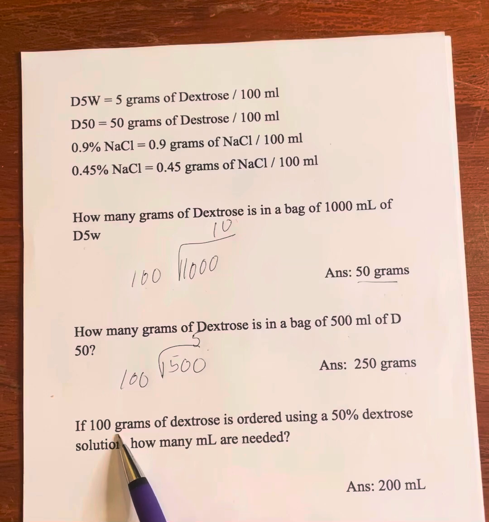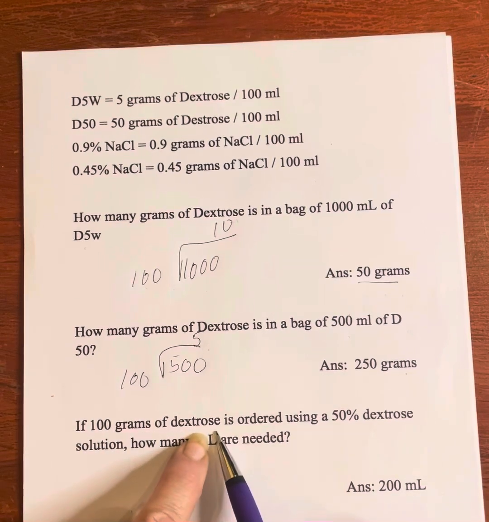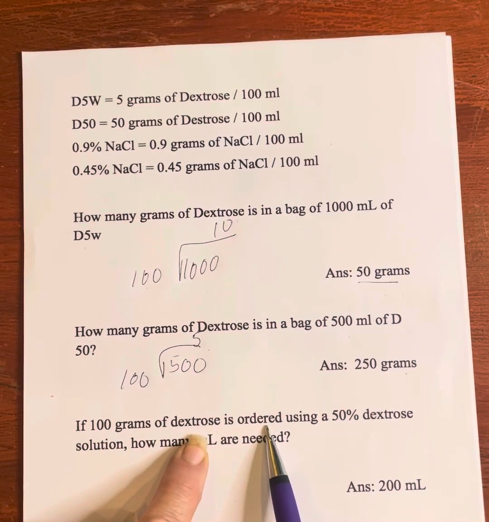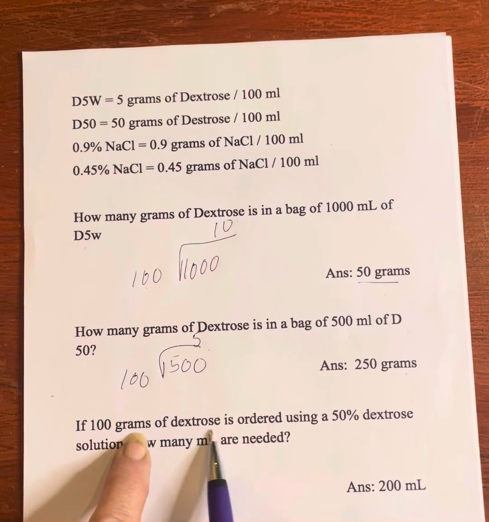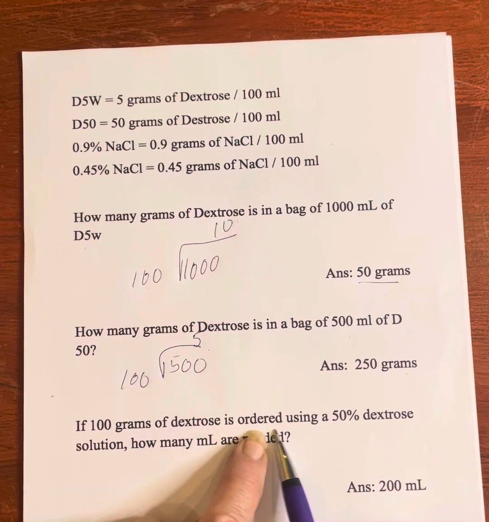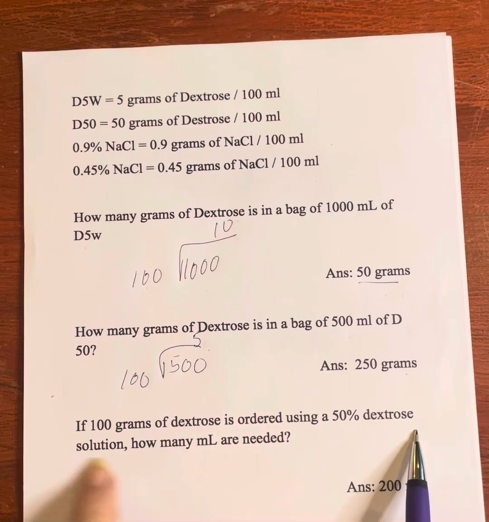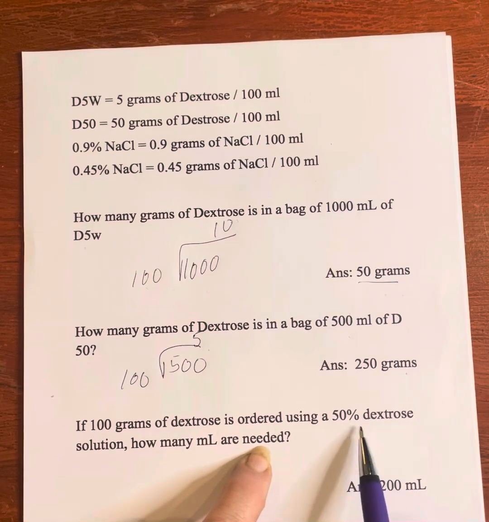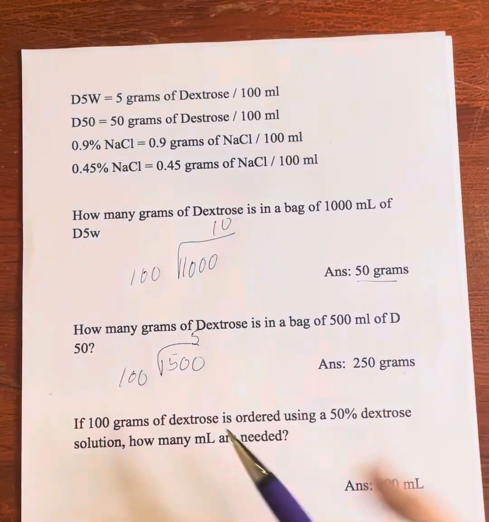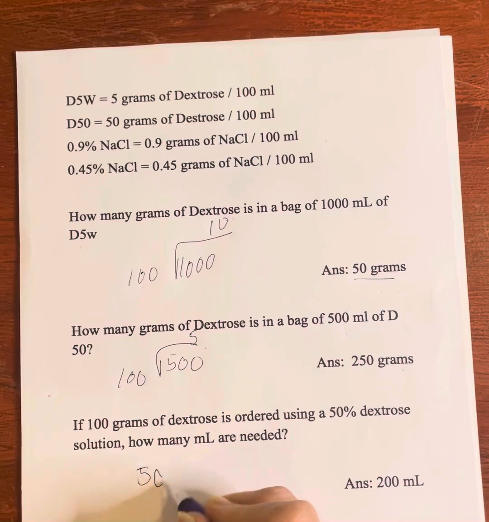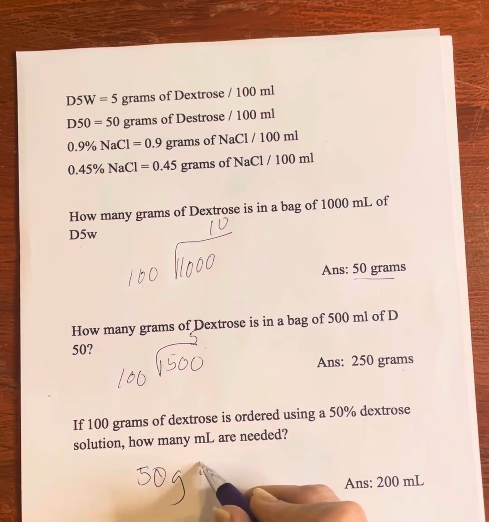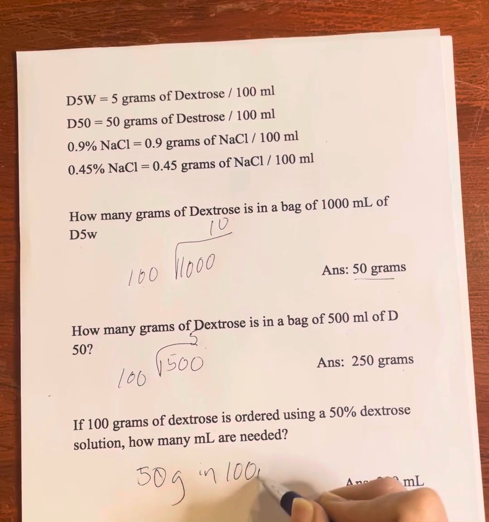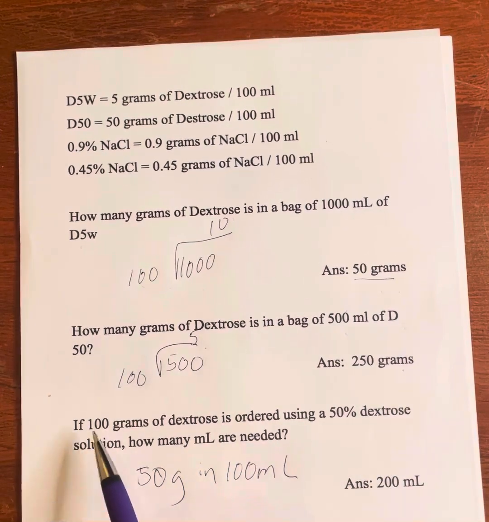If 100 grams of dextrose is ordered using a 50% dextrose, which is D50, how many milliliters will be needed? Well, we know that this tells us there are 50 grams in 100 milliliters, and what he wants is 100 grams.